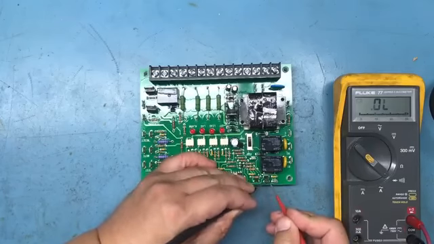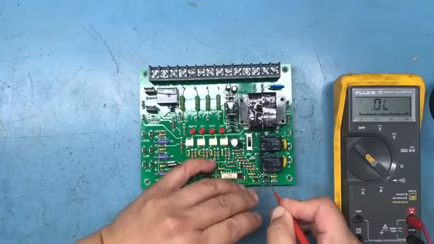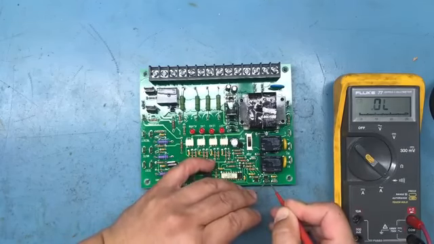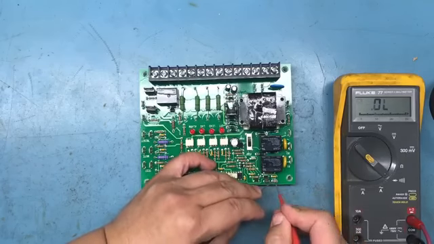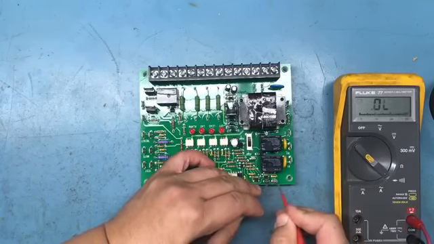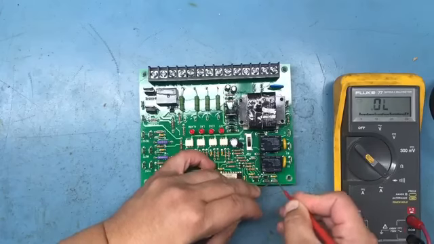So those are nothing. That was nothing too. I don't know what device they are. I'll probably pull the data sheet on that one, just to see what it is.